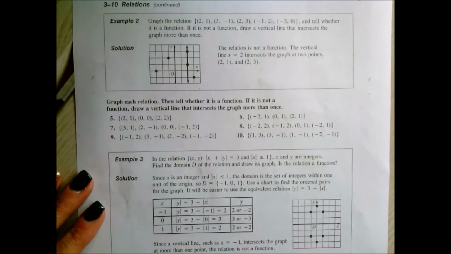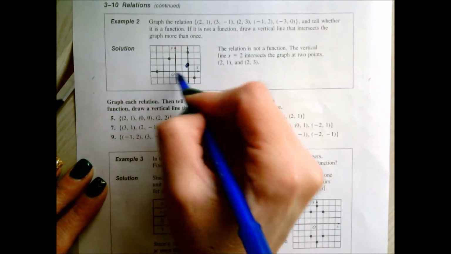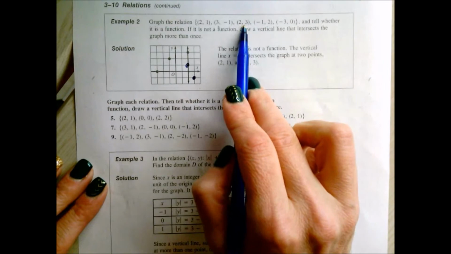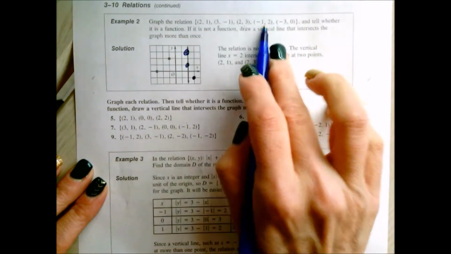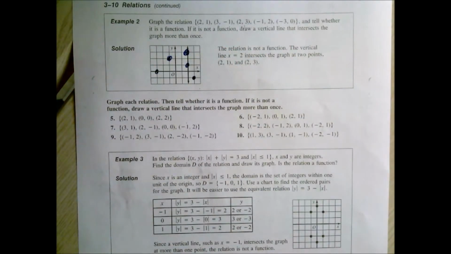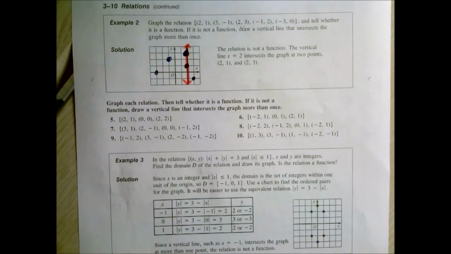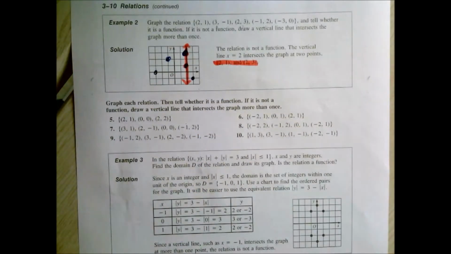Let's go to the back. Okay. Graph the relation and tell me if it's a function or not. If it is not a function, prove it by drawing a vertical line that intersects at 2 points. So 2, 1 over 2 up 1. 3, 1 over 3 down -1. 2, 3 over 2 up 3. -1, 2. -3, 0. Okay, this hodgepodge, this mess, is not a function because we intersect at 2, 1 and 2, 3.